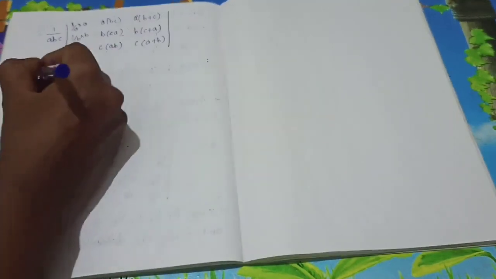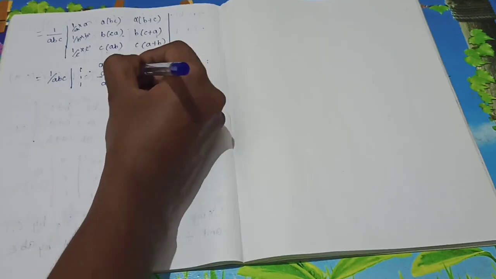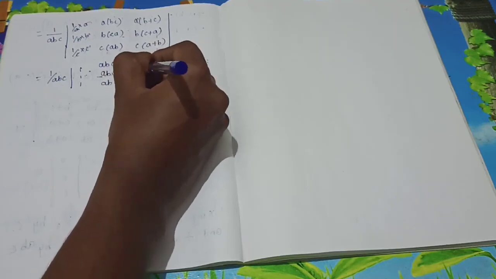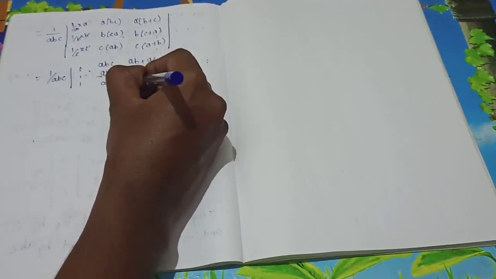Now multiply. That is equal to 1 by ABC into this, and this will get cancelled, this and this will get cancelled, this and this. So 1, 1, 1 you will get. So ABC, ABC, ABC. So same as that, here you multiply AB plus AC, then CB plus AB, then CA plus CB. Okay? Understand?